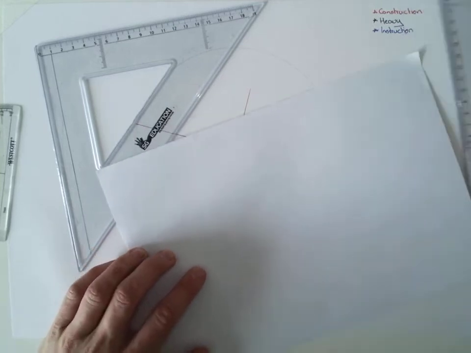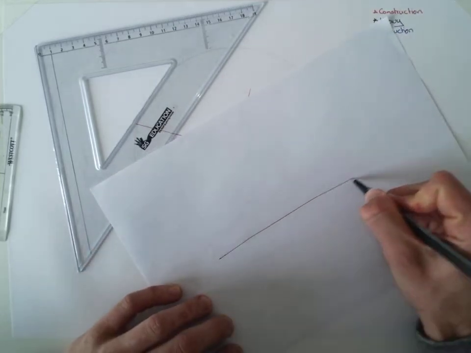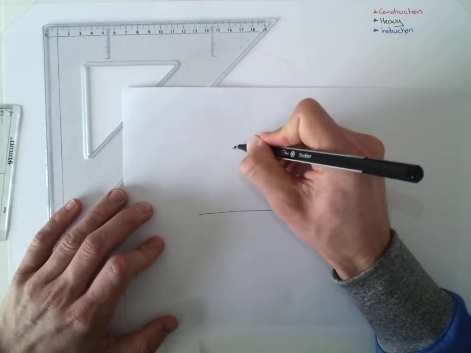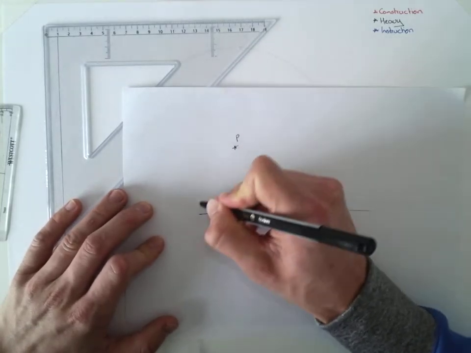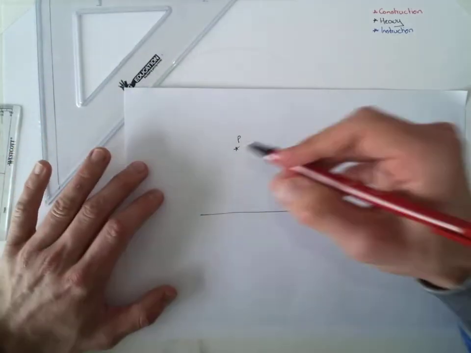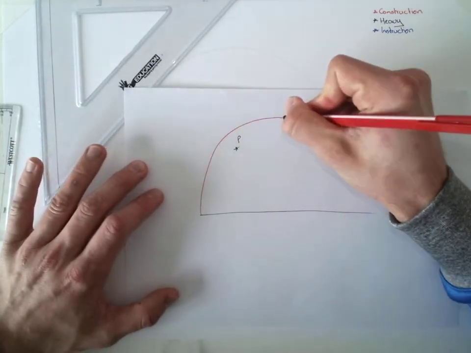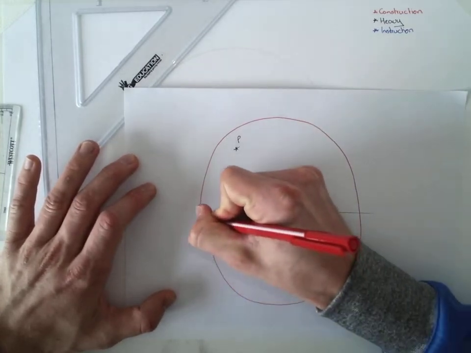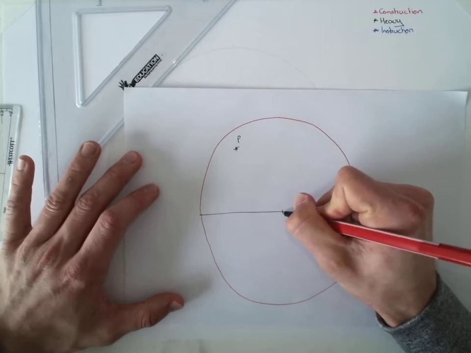If we're given our major axis like that, and we're given a point P out here, and we're told that point P is on our ellipse, I'm just going to draw my major circle, for instance. It's only a sketch, so it's not going to be perfect, and there's the center.